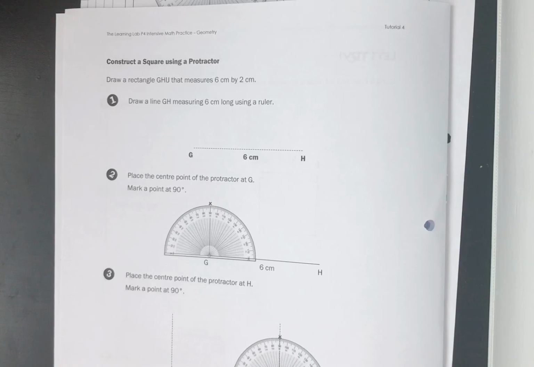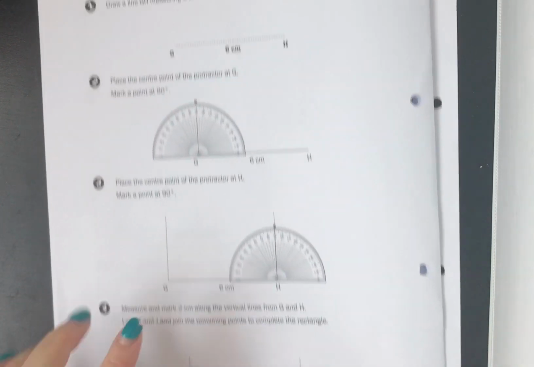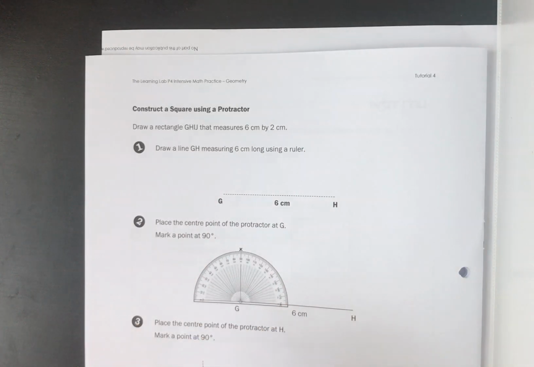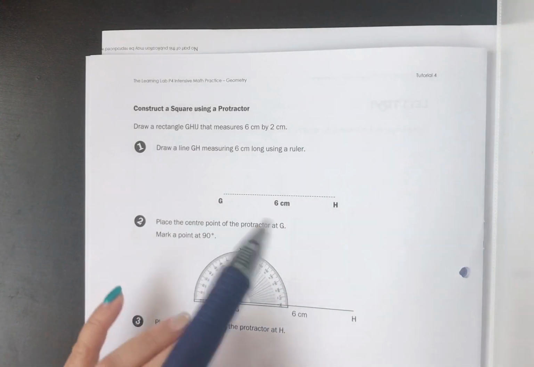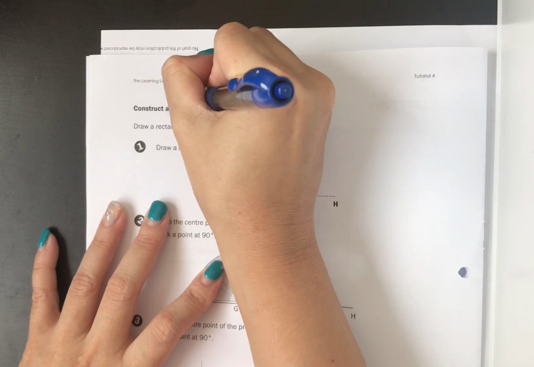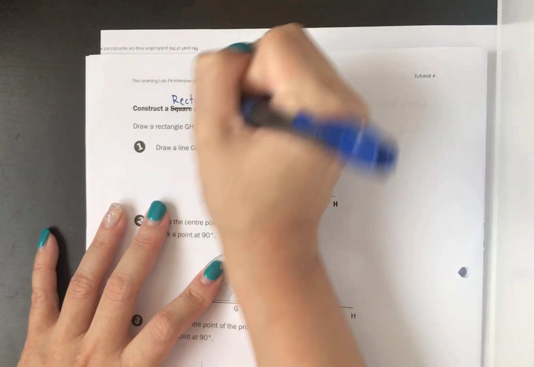Okay, next we are going to construct a rectangle using a protractor. So there's an arrow here, if you can help us. This is a rectangle. So this is page 4. Just help us change the arrow here. Construct a rectangle using a protractor.